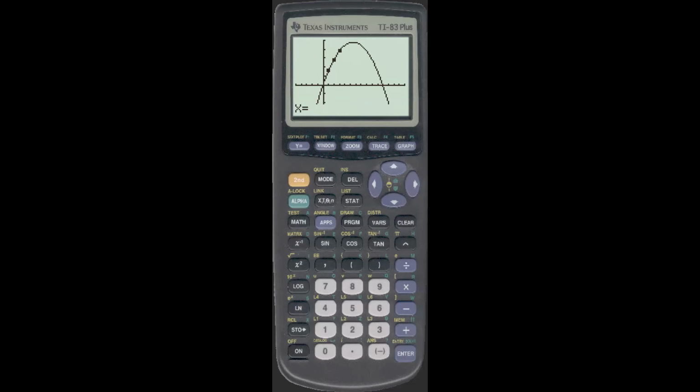Okay. So that's how you find the y-intercept. When x is 0, that's the y-intercept. You can also just get it from the equation. Any questions on that?